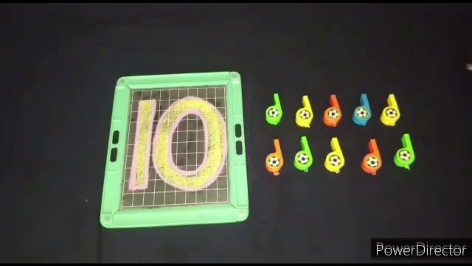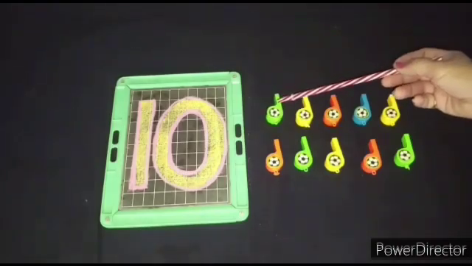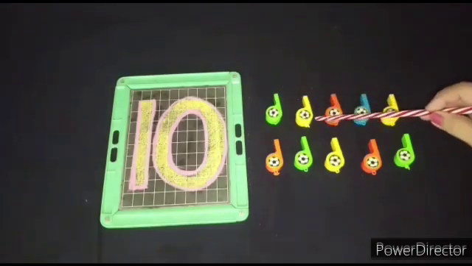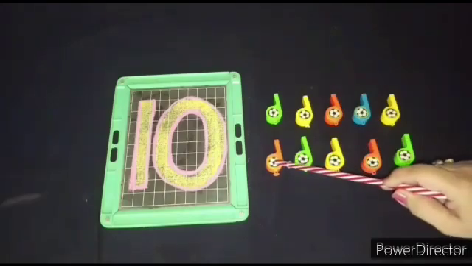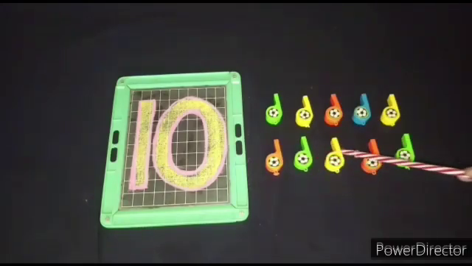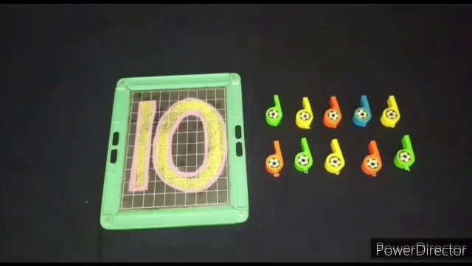Very good. Start counting. 1, 2, 3, 4, 5, 6, 7, 8, 9, 10. There are 10 whistles.